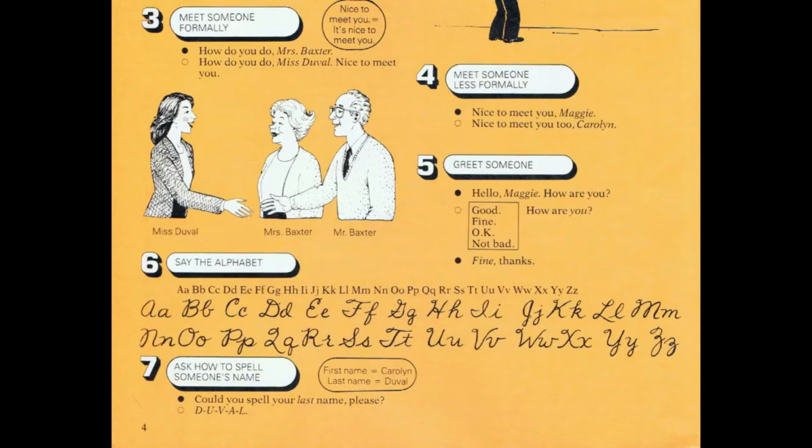Instead of Mrs. Baxter, I say, how do you do, Mrs. Jackson, for example? And the other person says, how do you do, Miss Nelson? Nice to meet you, instead of Miss Duval. So as you can see, we can change them. We can change the words according to our needs and circumstances based on what the reality is.